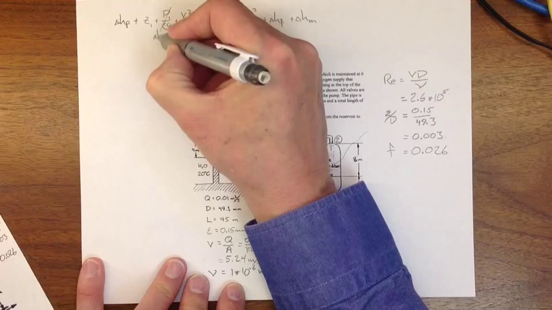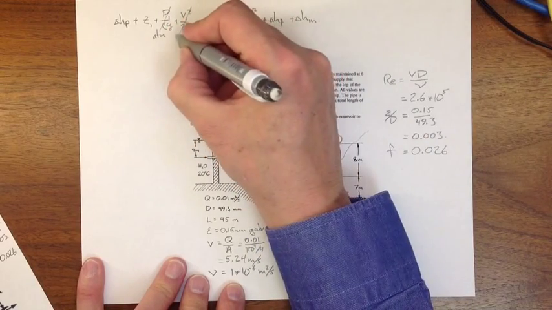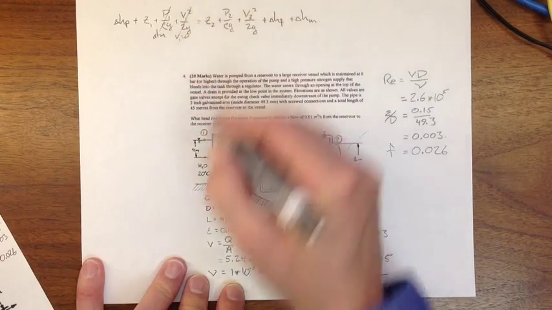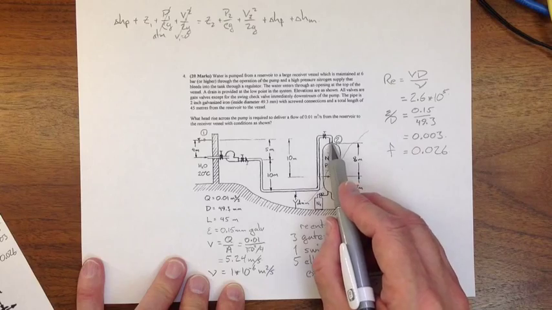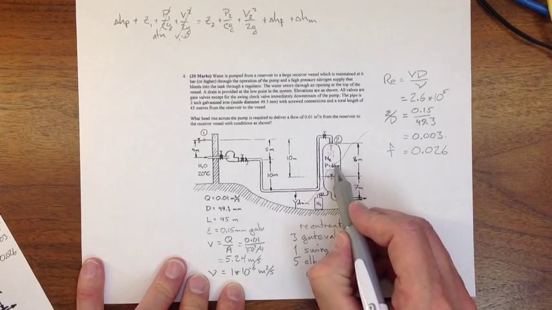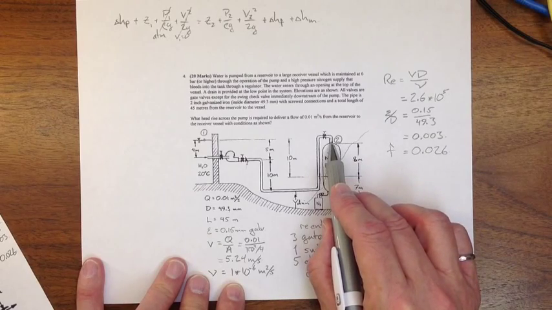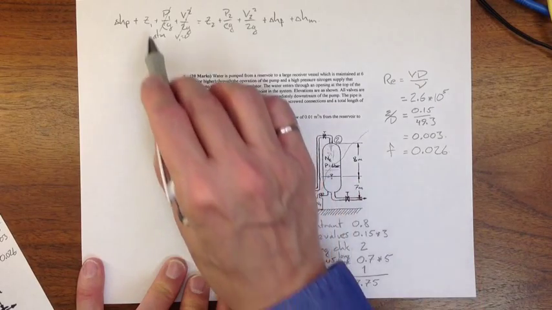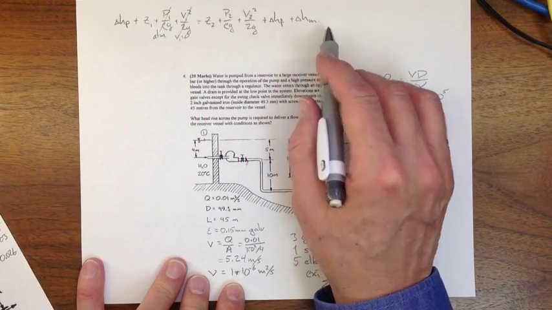Now that's atmospheric. That's equal to 0 because V1 is equal to 0. Nothing's really moving up here. But over here, the pressure is higher, it's 6 bars. V2 is actually a significant velocity, potentially. And we do have some height changes between Z1 and Z2.